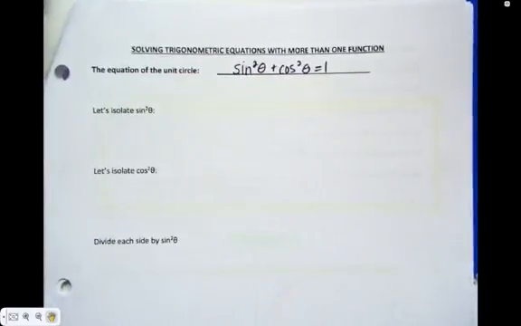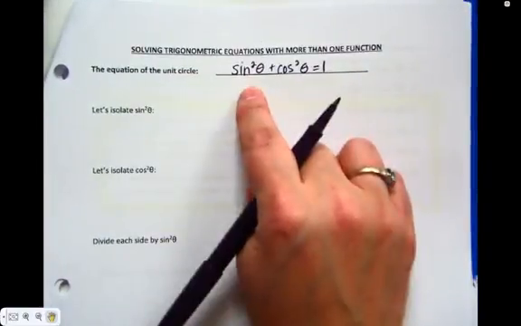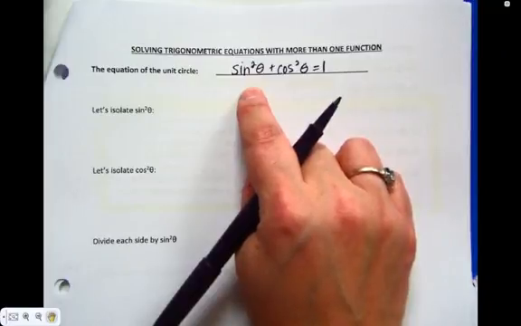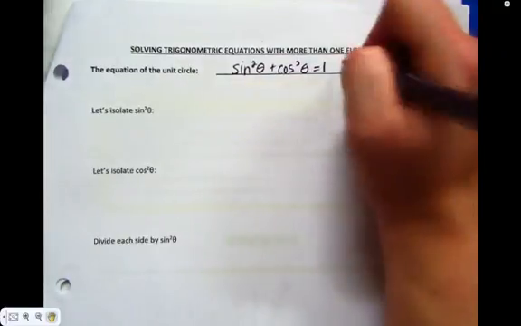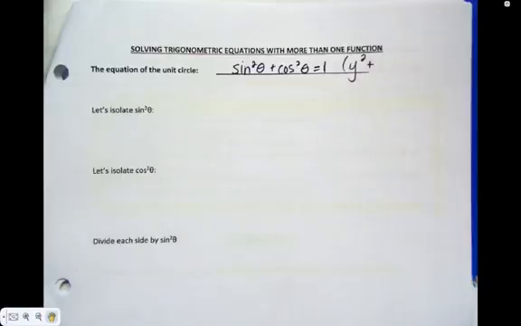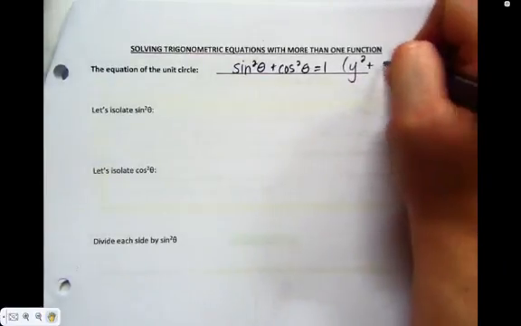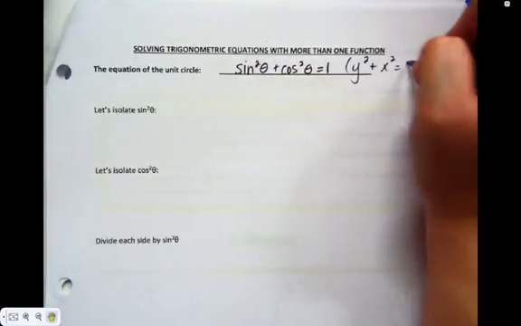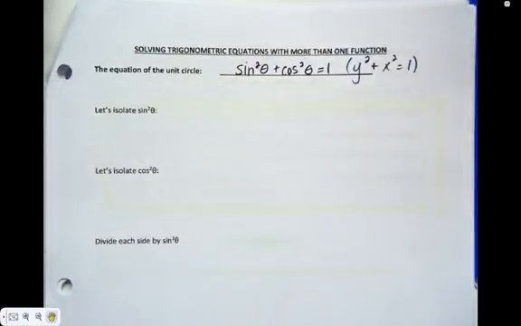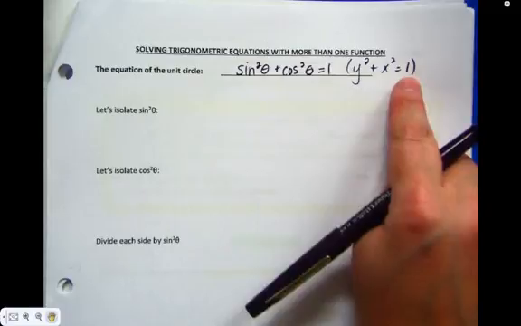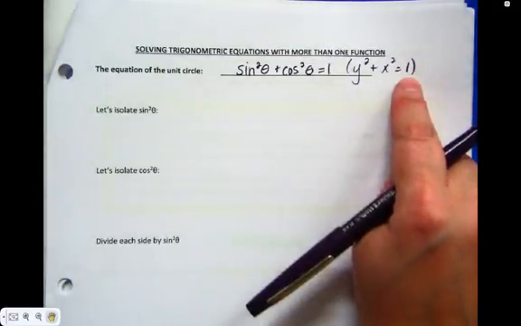In terms of the coordinates on the unit circle, tell me what you know about sine. It's got something to do with the coordinates. It's y, so really the equation is y squared plus x squared equals 1. That's the equation of a circle, and you just change the radius by changing this value. So we want a radius of 1 because it's the unit circle.